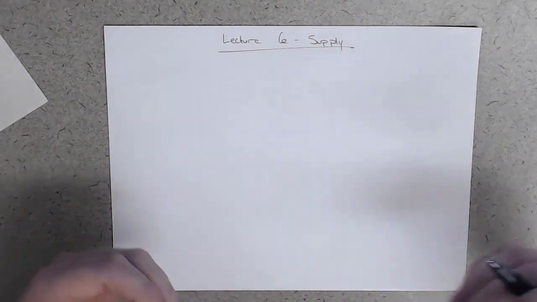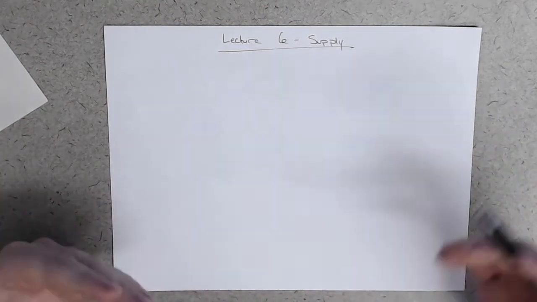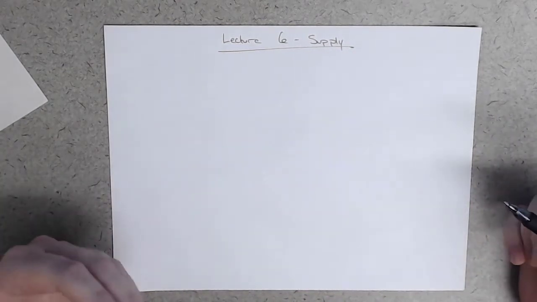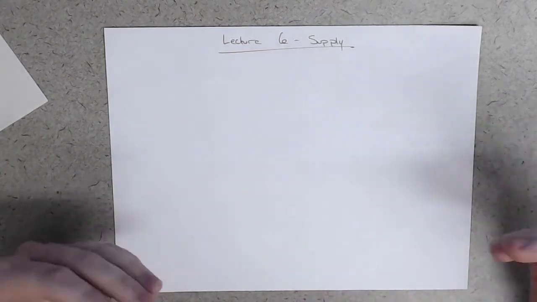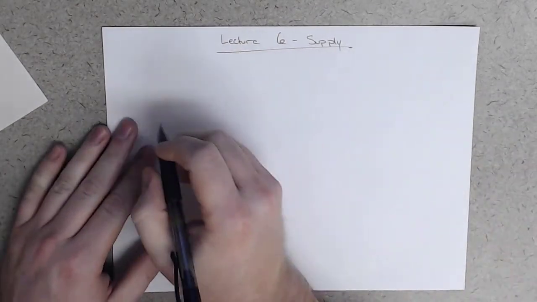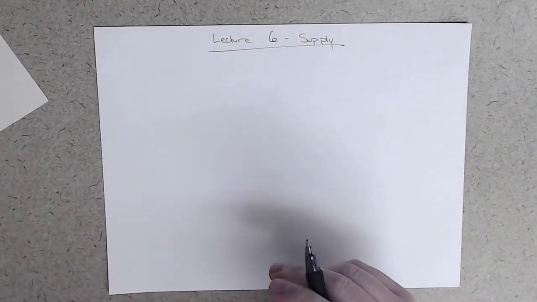Okay, so last time we talked about the concept of demand, why demand slopes down, etc. And so today, what we're going to talk about is the idea behind the supply curve. But first, I want to show you guys a model that we can use to organize our thinking about this.